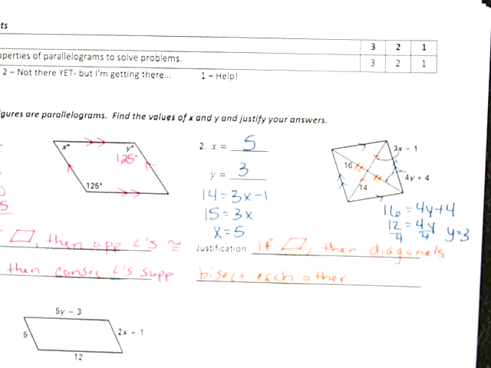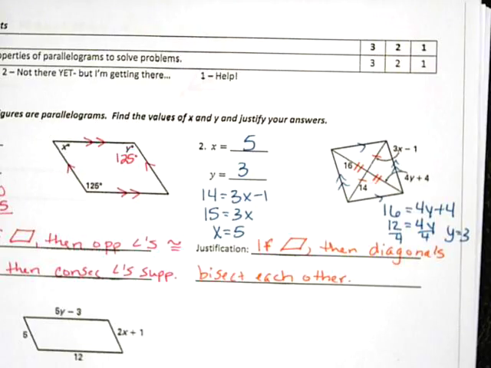Okay. Marking your diagram is going to be your best friend, guys, I promise. Okay? You want to mark what you see so that you can then use those properties.